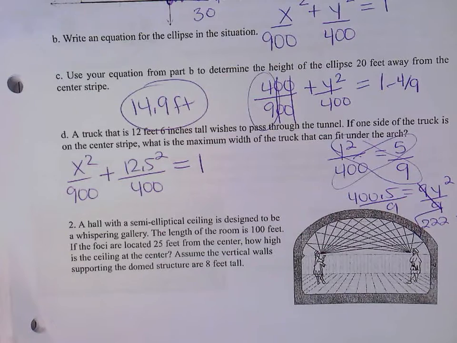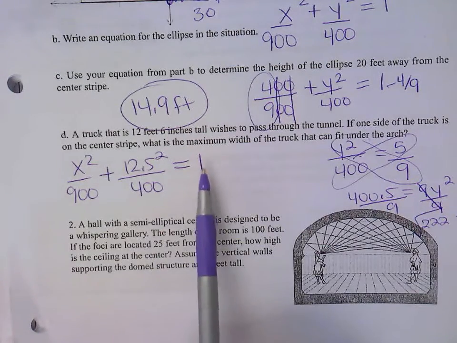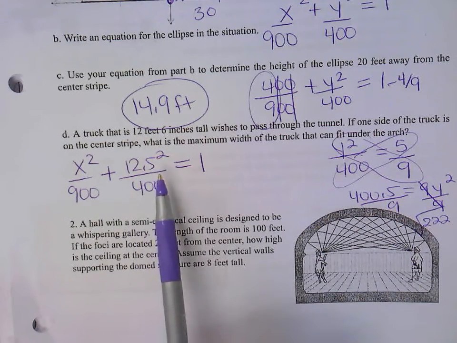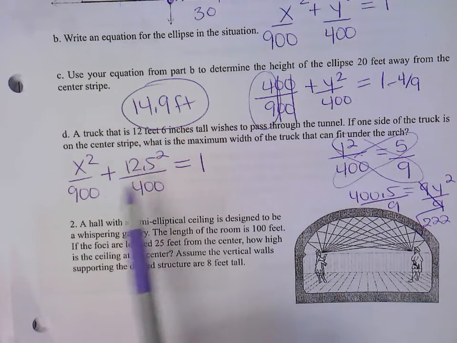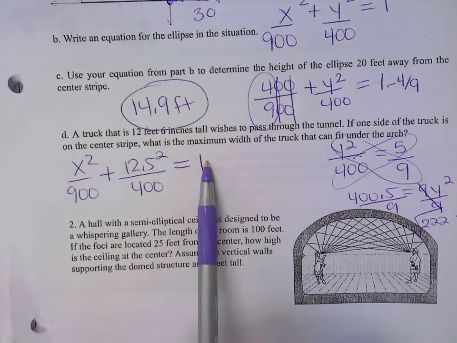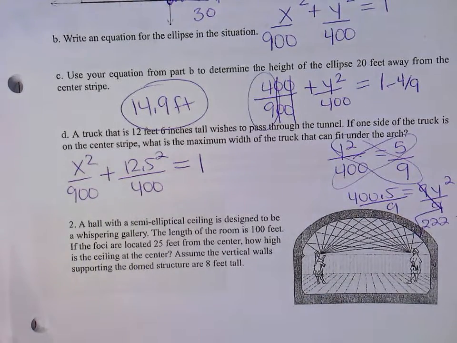So you should be typing into your calculator 1 minus this fraction, 12.5 squared over 400, right? Hit equals. Then multiply by 900 to get the 900 to the other side. And then take the square root of what you got. You should get, I think, 23.4. Is that what you got?